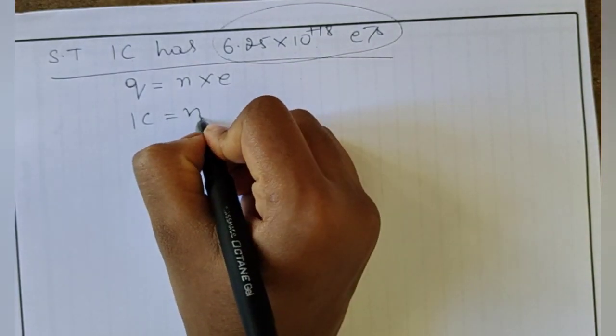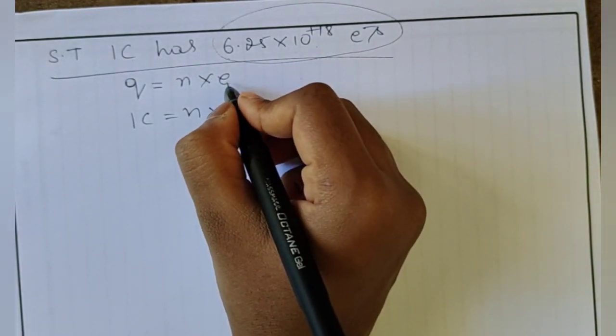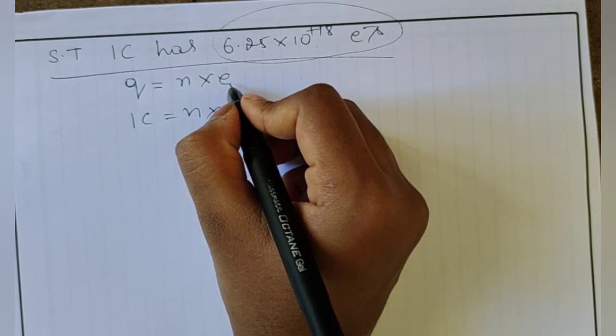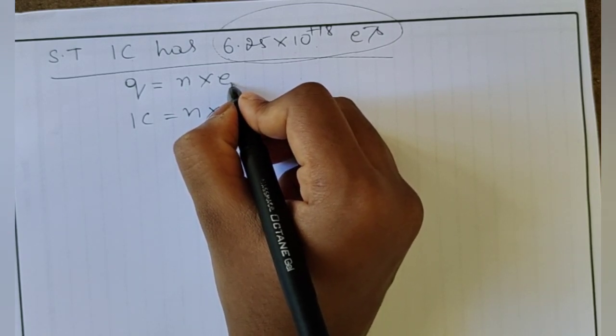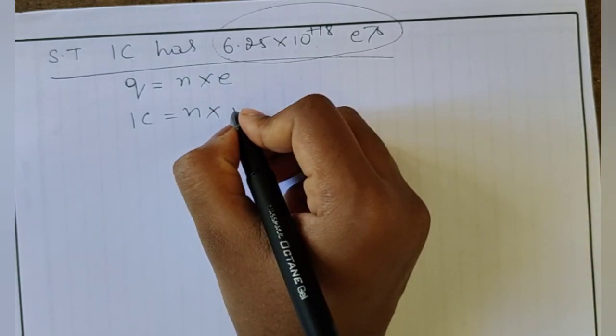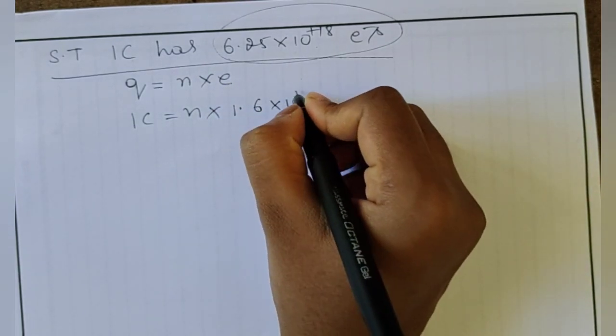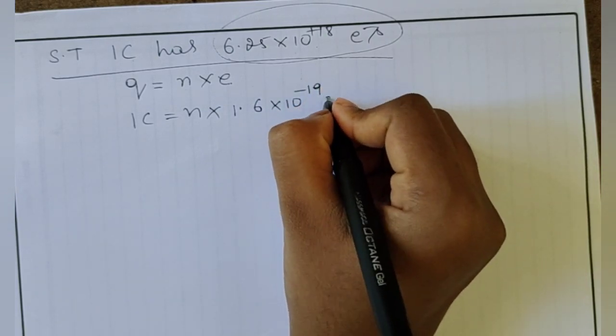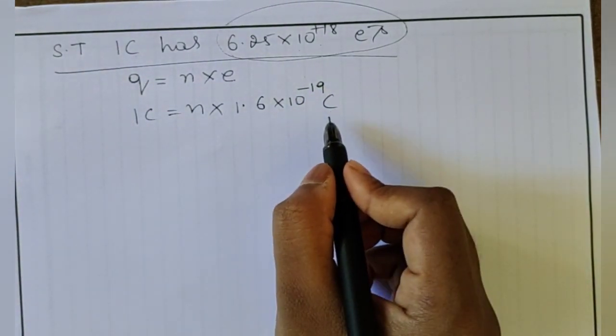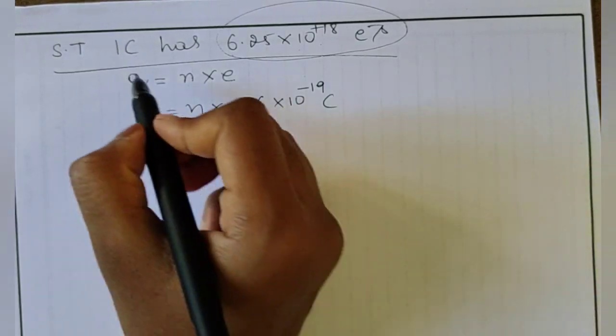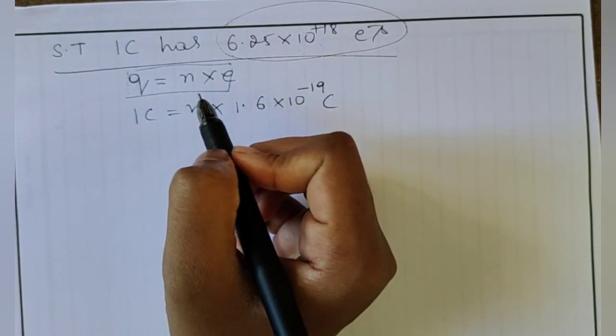So keep N as it is. Now what is this E? E is the value of the charge, right? The smallest value of any charge is E. Earlier we studied the constant value: 1.6 into 10 to the power minus 19 coulomb. Everyone wrote down this particular point? You need to understand how we are getting this from this formula.